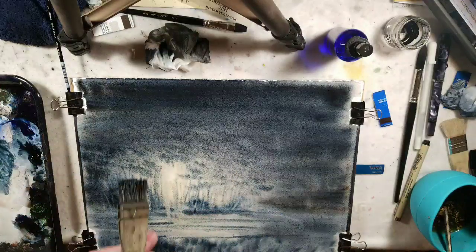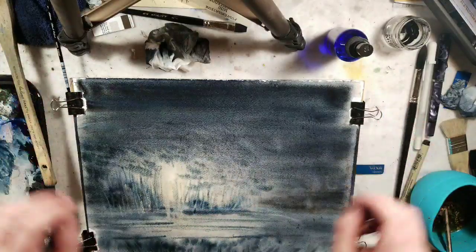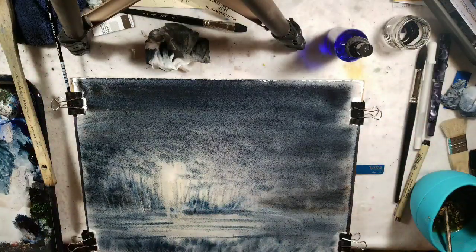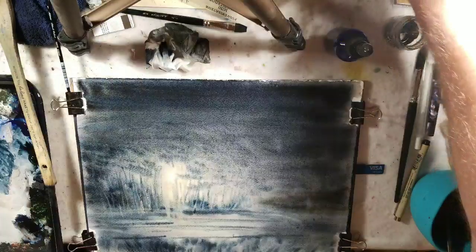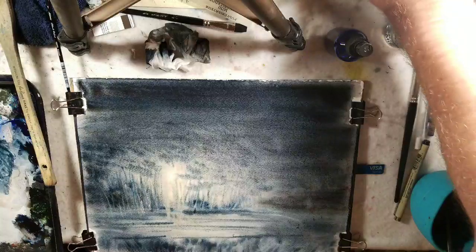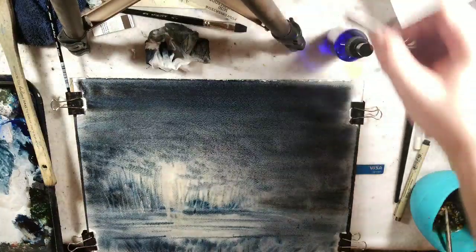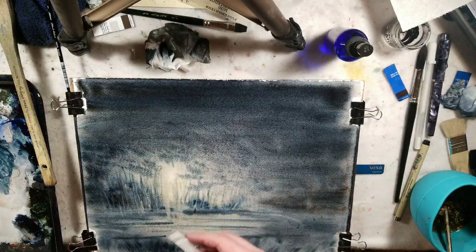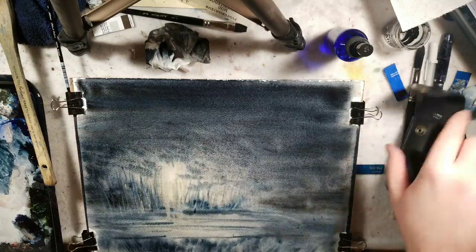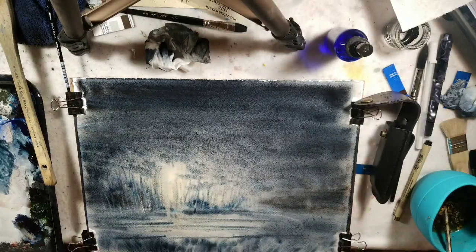Okay. Now, I am going to look for a thinner cut piece of card. So rather than scraping with the round edge, I'm going to scrape with the flat side to really get that white.